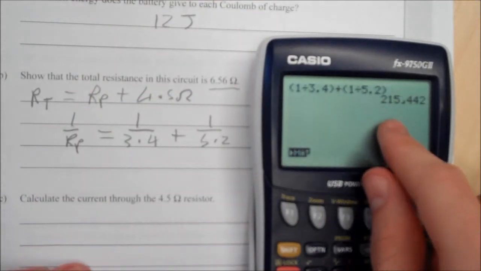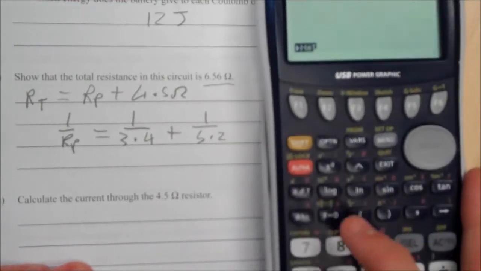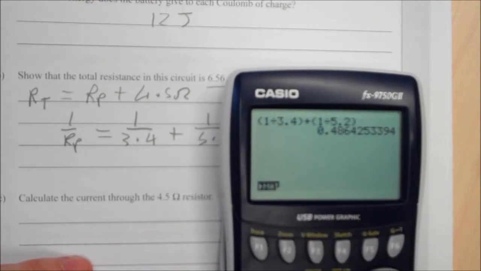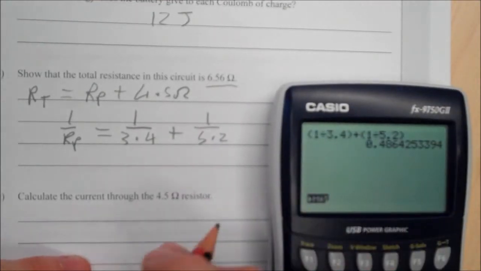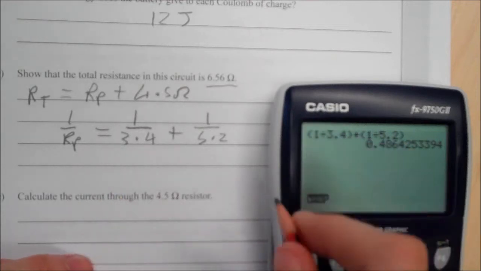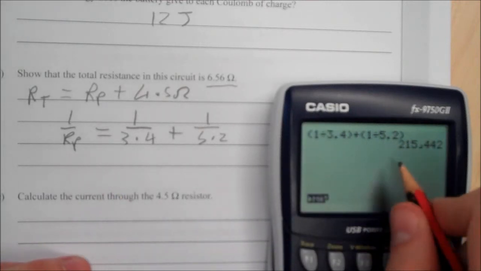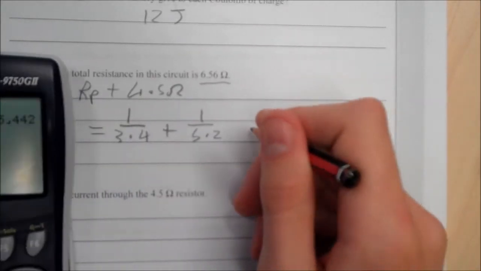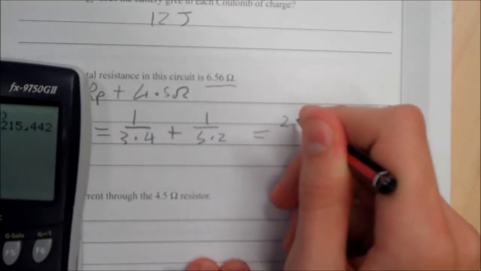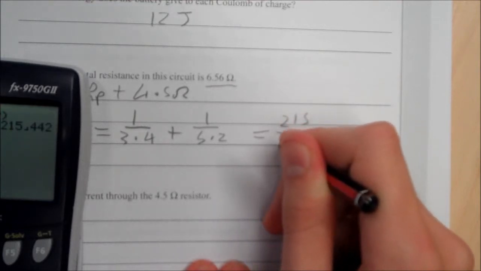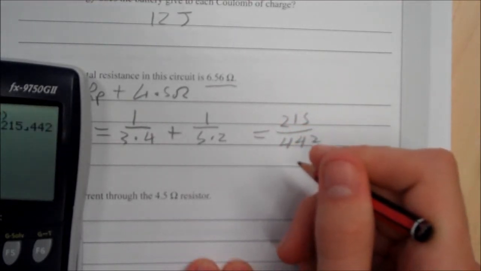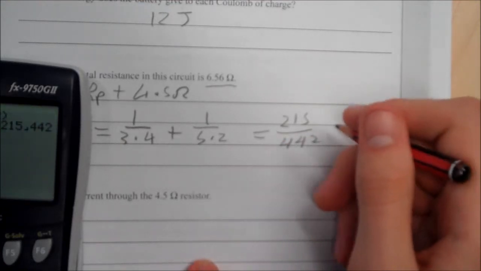But if you press the fraction button on your calculator, or you could just use the decimal amount and you'd probably get close to the answer. But remember, this isn't giving us the resistance, it's giving us 1 over the resistance. So it's giving us 215 over 442. And the fraction is the exact answer, so it's better to give a fraction than rounding the decimal at this stage.